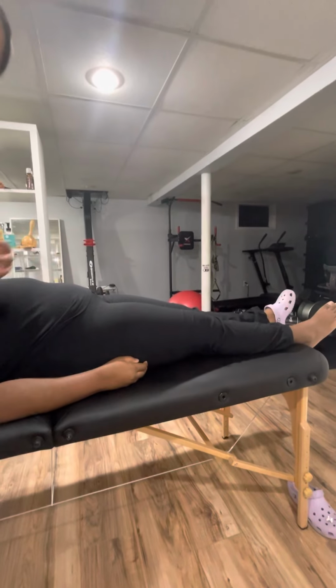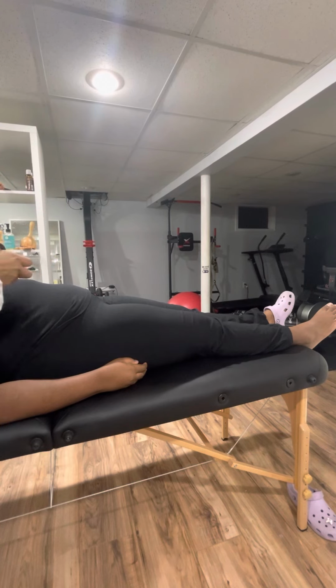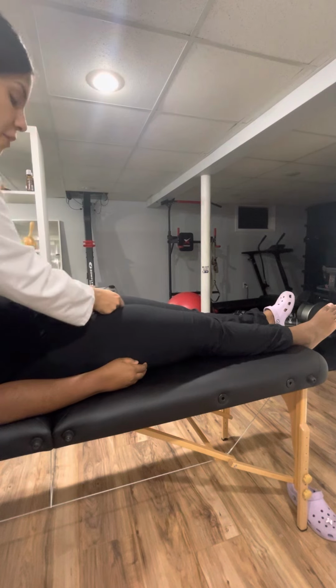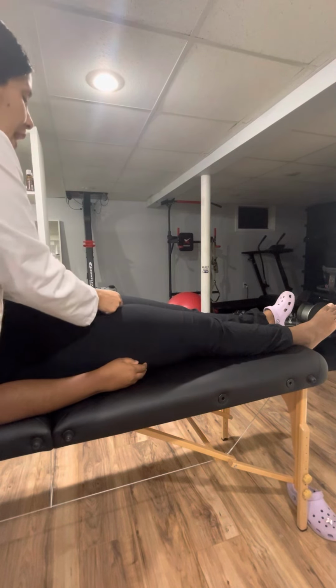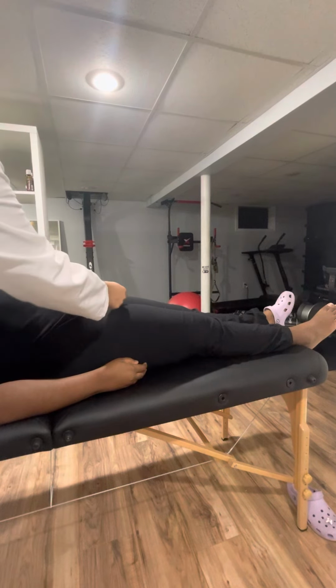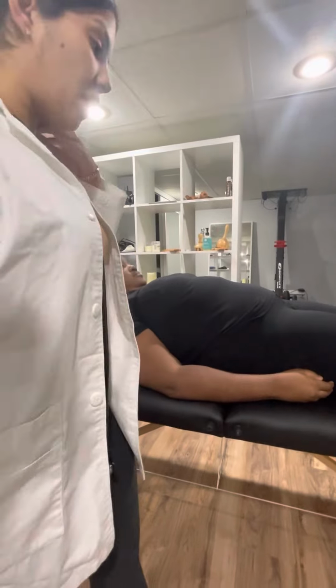For the femoral pulses, we want to make sure that we auscultate those. So we're going to auscultate the femoral pulses with the bell of the stethoscope, and with the diaphragm. And with that, we would be concluding our cardiovascular assessment.